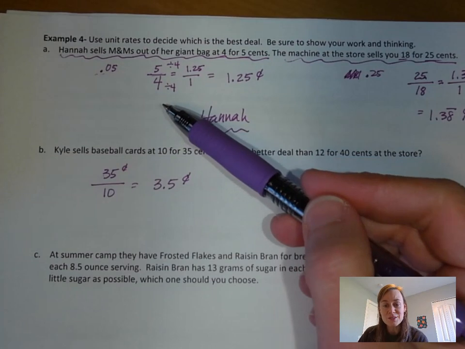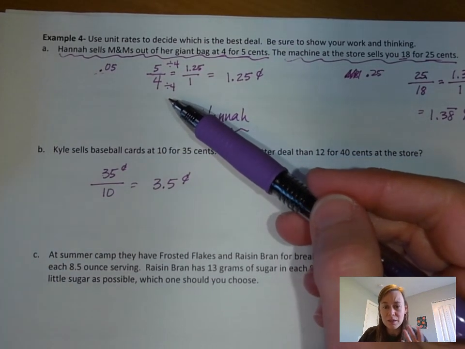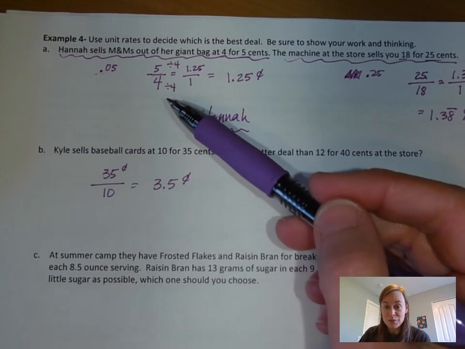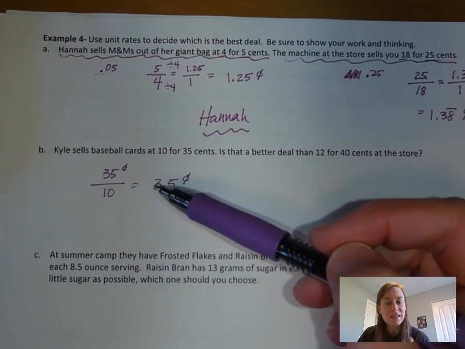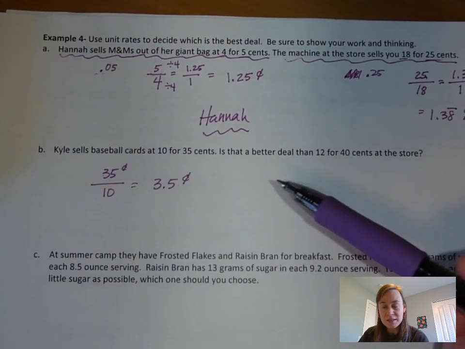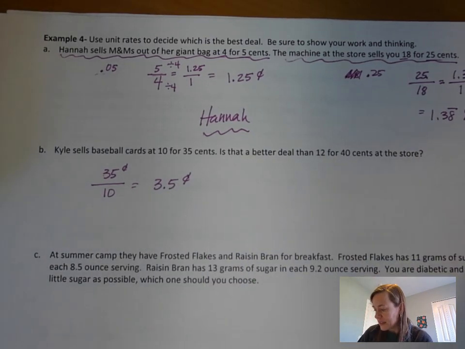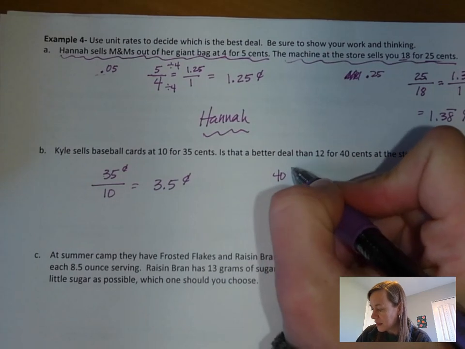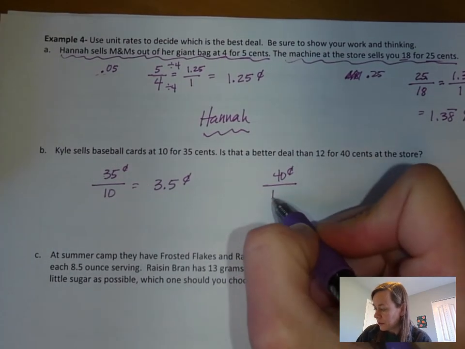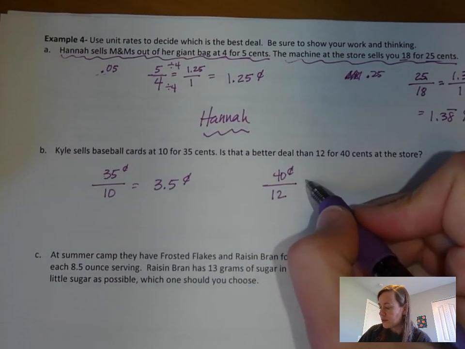If you want to go ahead and do the writing, if that makes you feel like you're understanding it better, then by all means, keep doing the writing. This is just a little shortcut if you want to do it. Let's go on to the other half of this problem. Is that a better deal than 12 for 40 cents at the store? Okay, let's put our cents on top. Number of baseball cards on the bottom. So what's that going to be?